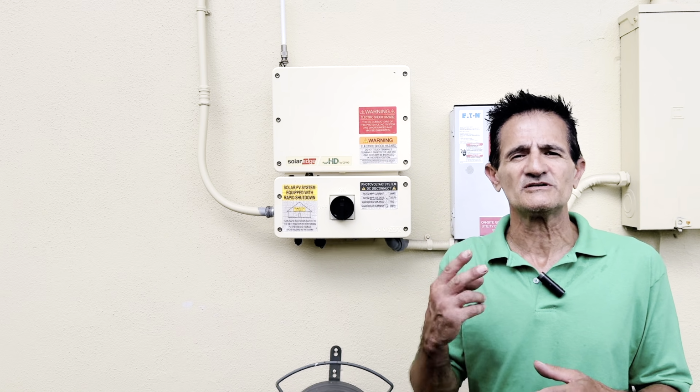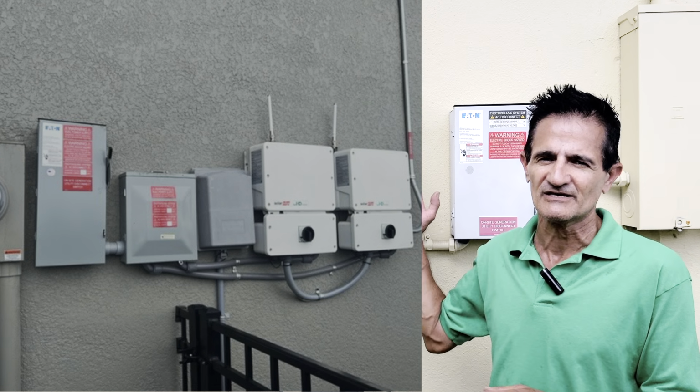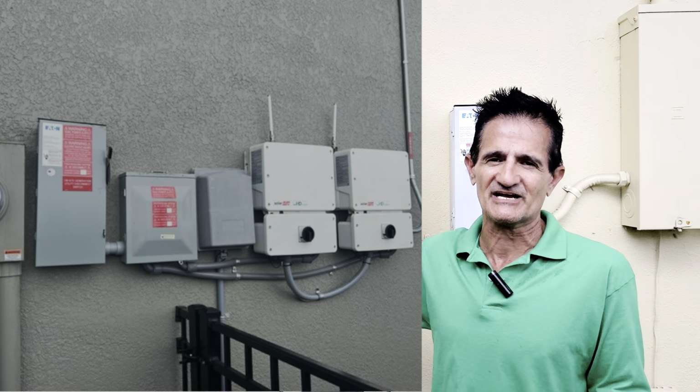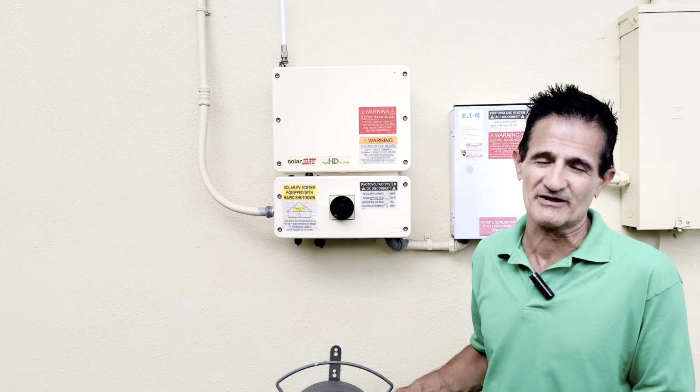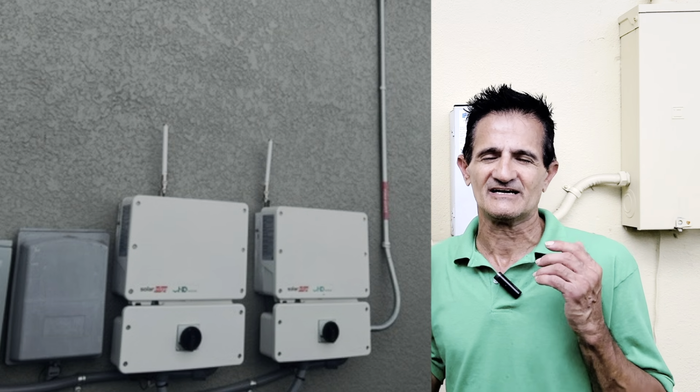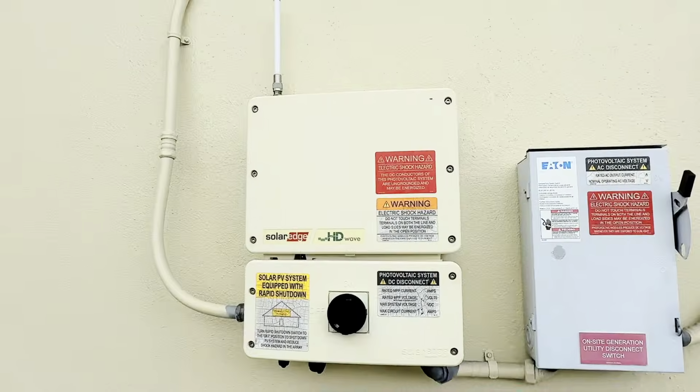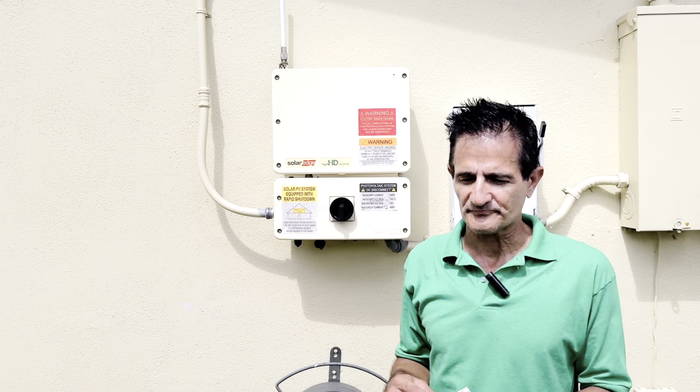If you have 2 SolarEdge inverters, check both of them. One of them might be a cell card connection. The other one might be a Wi-Fi or Ethernet connection. Or you might have both of them on a cell connection. It just all depends.